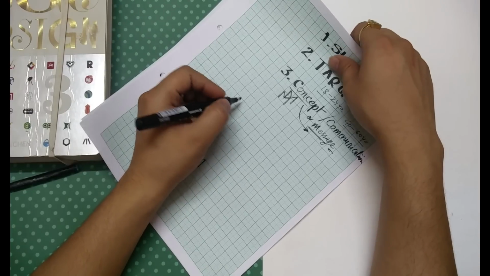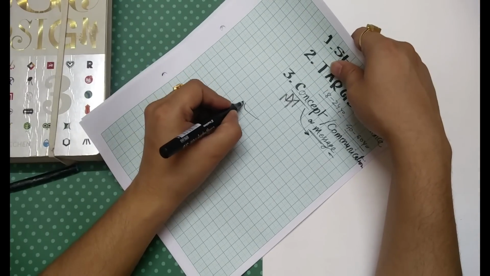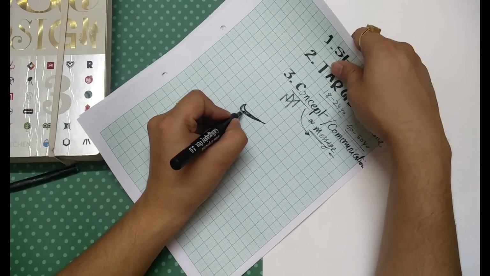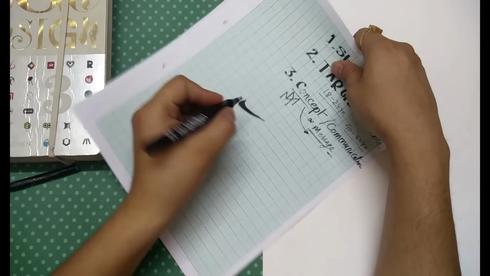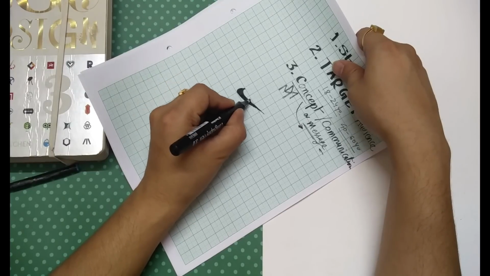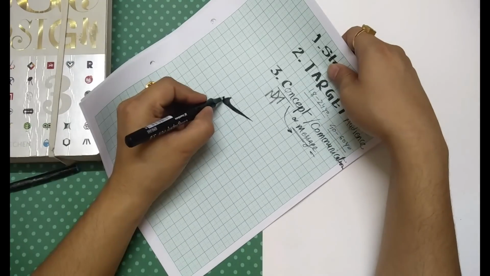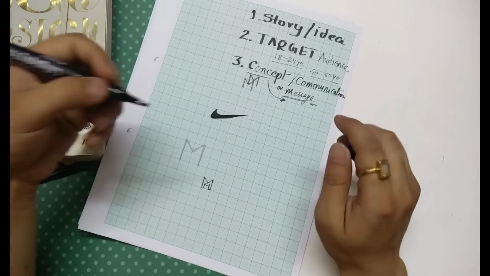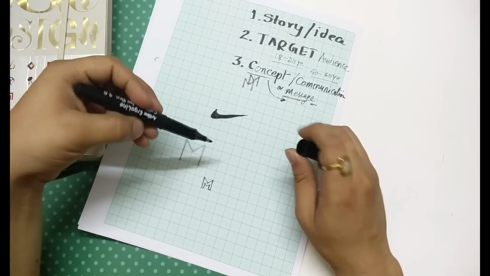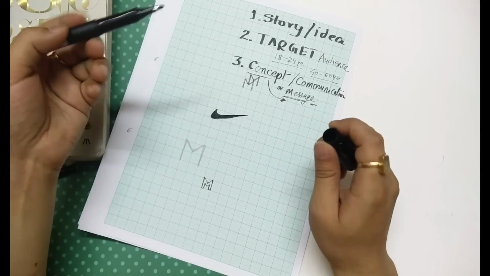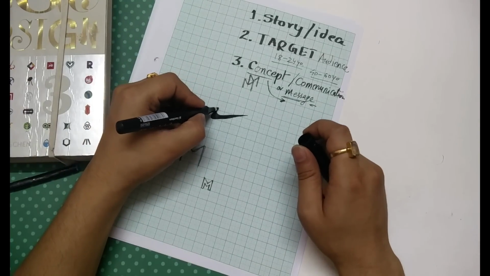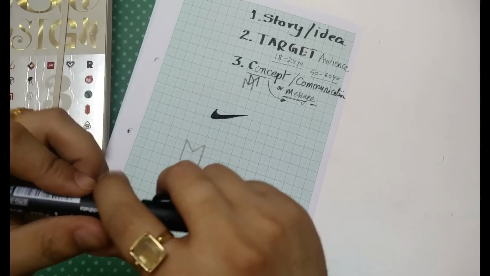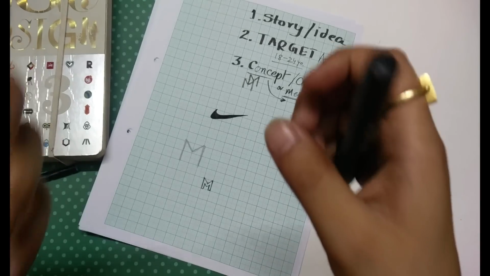If I just show you this shape and don't tell you the story behind it, whether it's a Nike logo or an Adidas logo or whatever it is, then it is just a shape for you. It has no meaning. So always make sure that you have a strong story behind the logo.